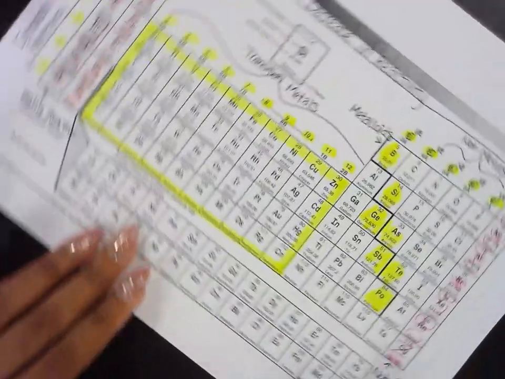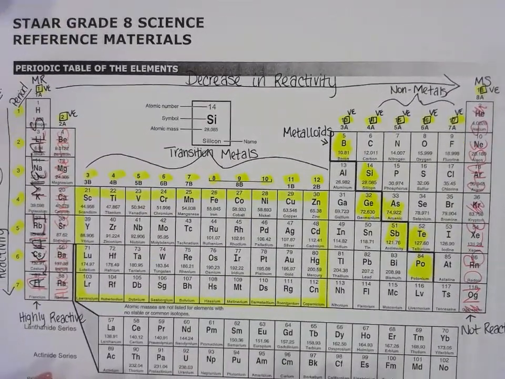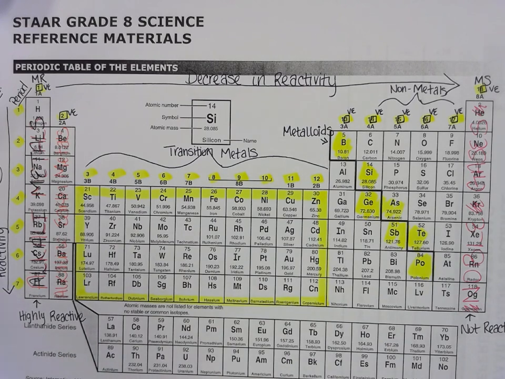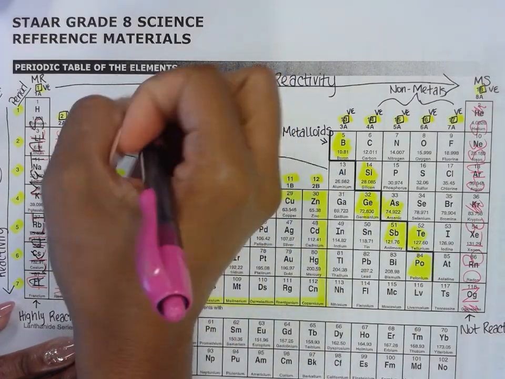All right, so here is my periodic table thus far. I'm dumping. Now let's go to the center right here. Couple of pieces of information I can dump right here. I have my atomic number.